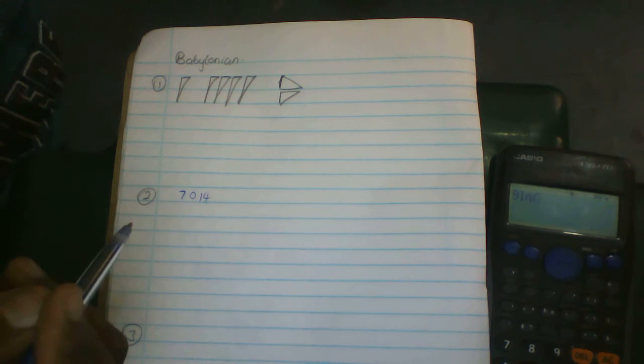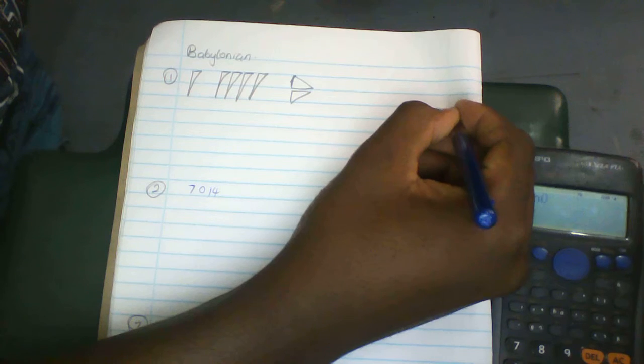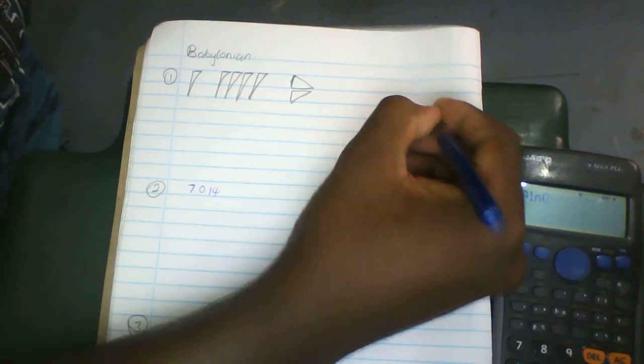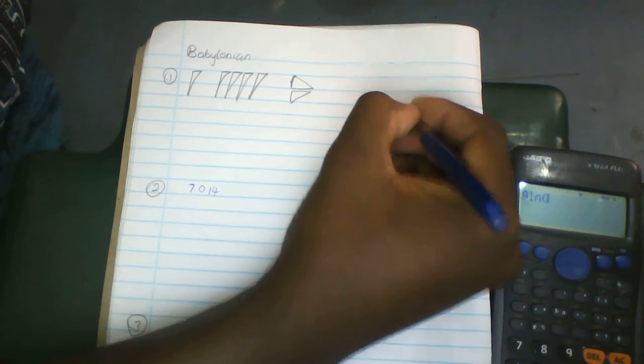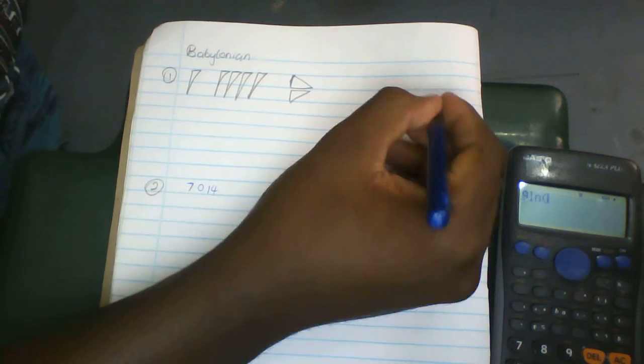So now the first thing that you have to understand when working with Babylonian, remember always, guys, you are working with base 60, right? So you need to have the table for conversions in base 60. So now you'll have, I'll write them here: 60 to the power 0, 60 to the power 1, 60 to the power 2, 60 to the power 3. I'll end there.